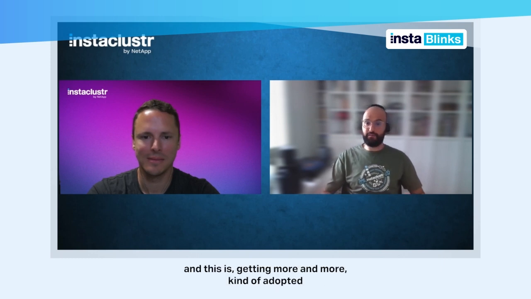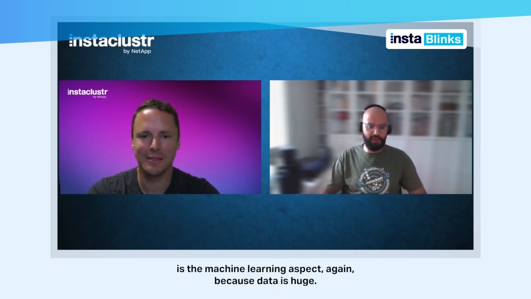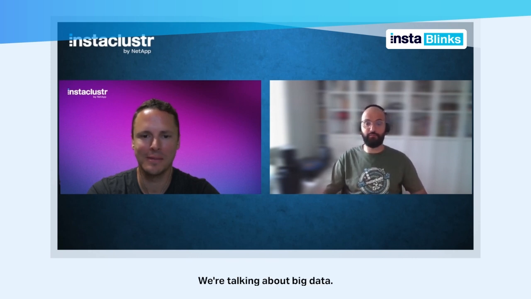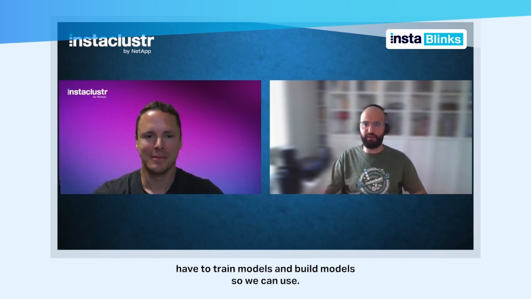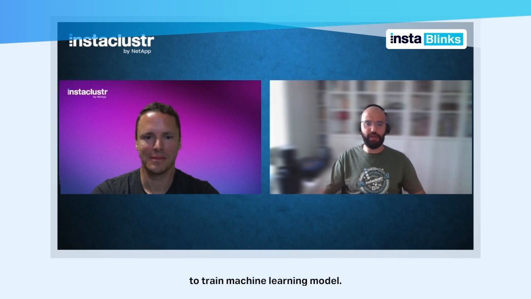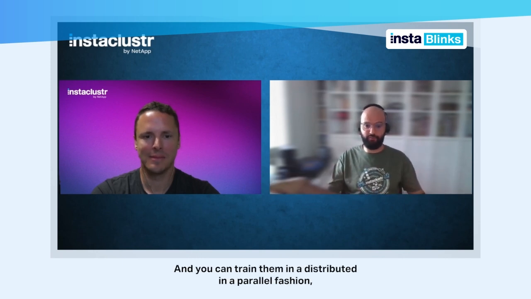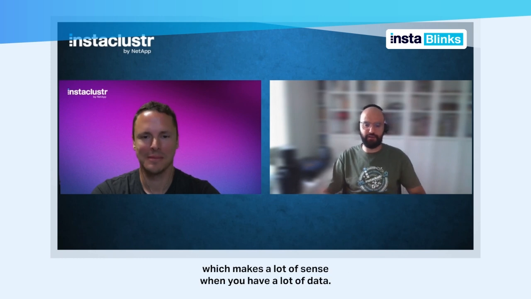Another thing, which is getting more and more adopted, is the machine learning aspect. Again, because data is huge, we're talking about big data, we also need to train models. We need to prepare data to train and build models, and Spark is mainly used to do all this transformation, and you can train models in a distributed, parallel fashion, which makes a lot of sense when you have a lot of data.